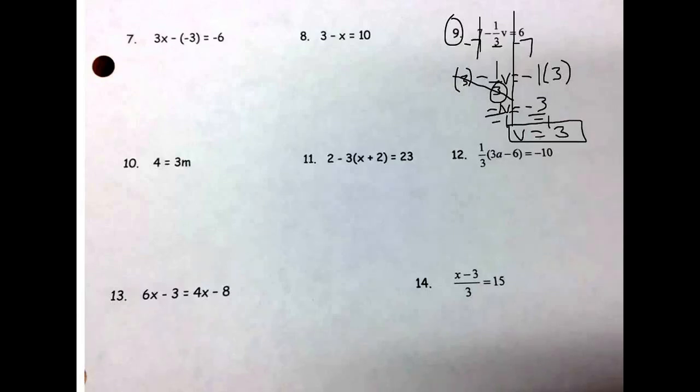And the biggest mistakes we've been seeing with you guys have to do with your sign errors and things that you can take care of in the calculator, so you need to make sure that you're doing that on your test day. Next one we're going to do is number 11.